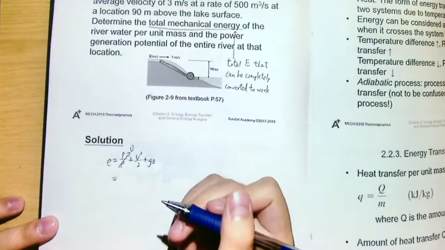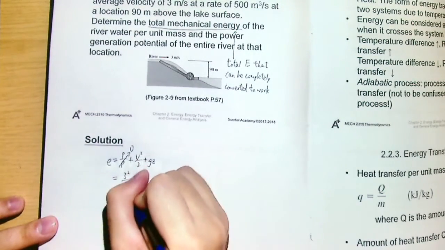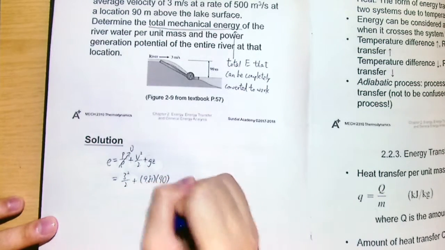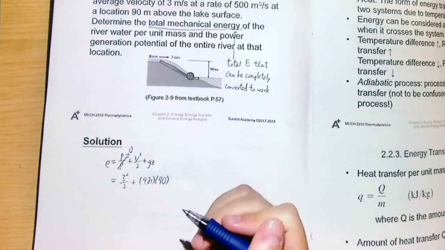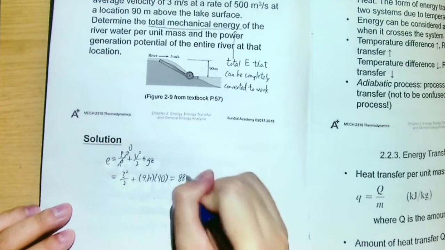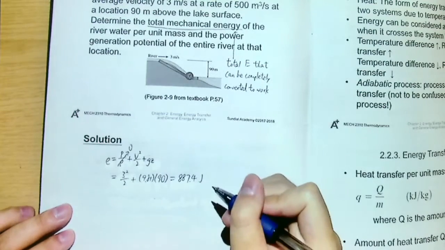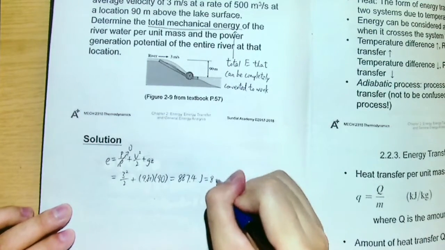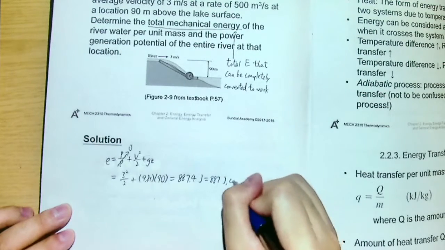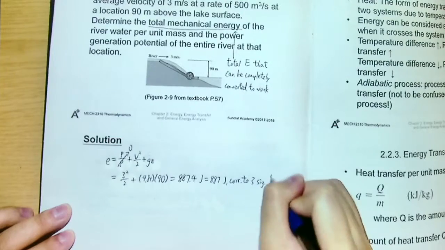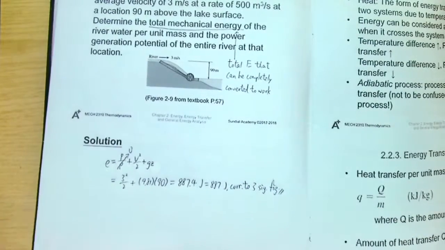After we substitute some values, we will have 3 squared over 2 plus 9.81 times 90. And we will get this value, that is 887.4 joule. If you take 3 significant figures, that will be 887 joule. So we have found the total mechanical energy per unit mass.